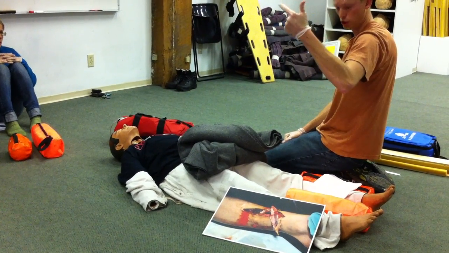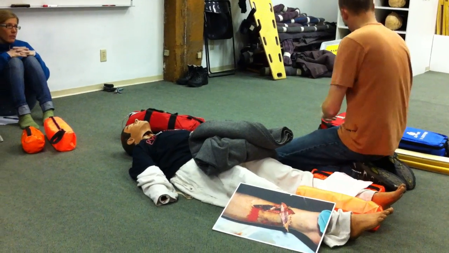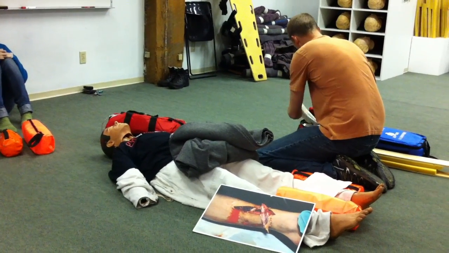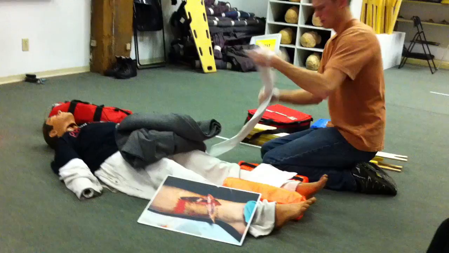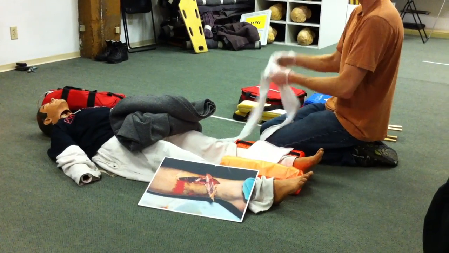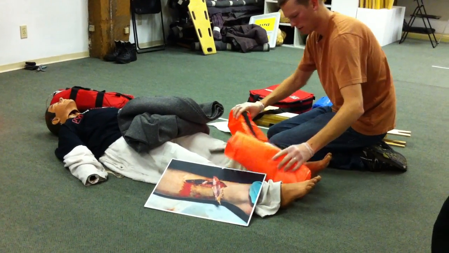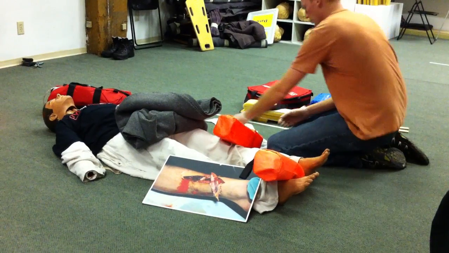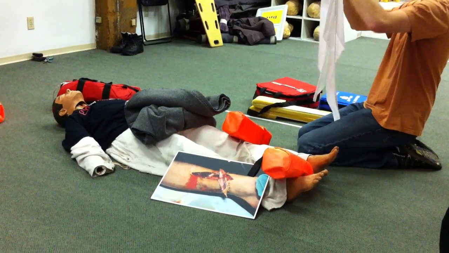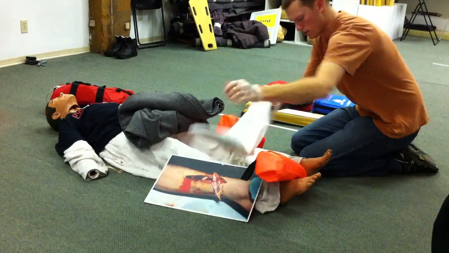Now I go on to B, which is bandage, which is we have an open wound. So I want to deal with this. So my helper is holding. Okay, so they are holding. We grab a loop tie.